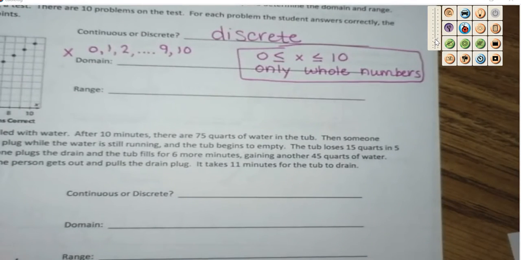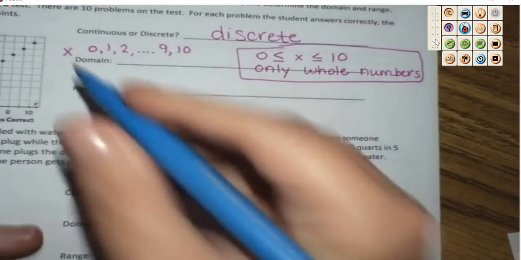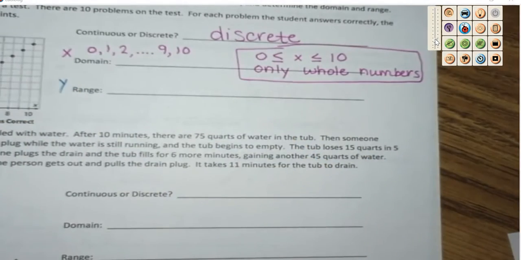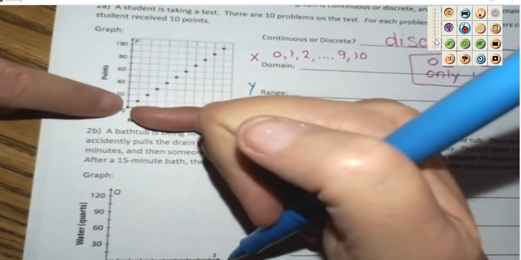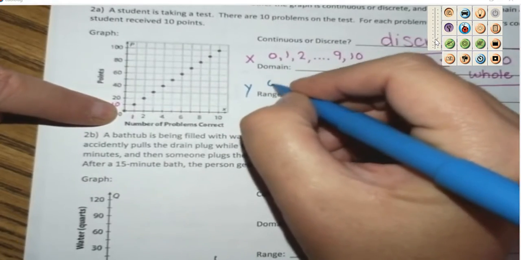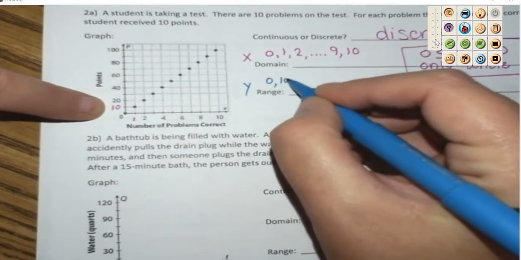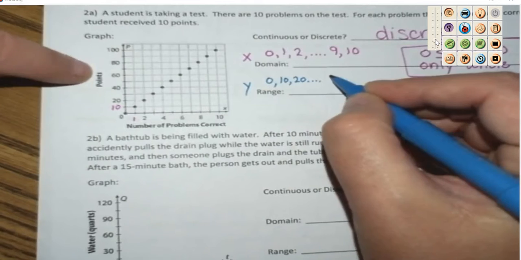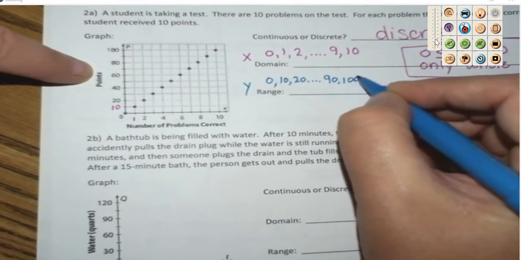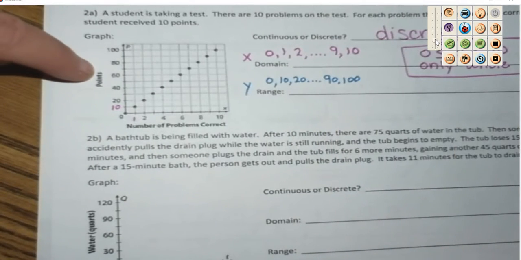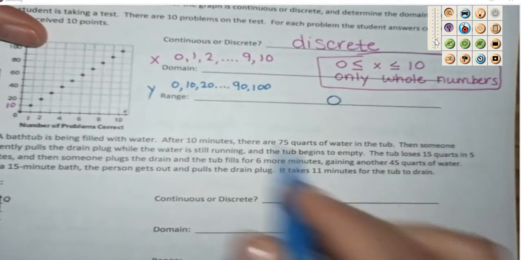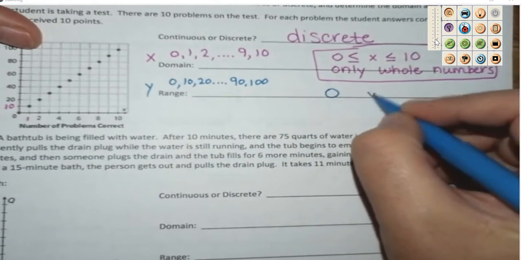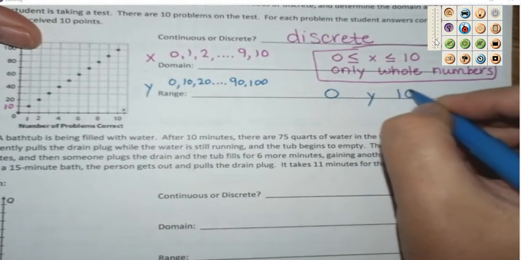Okay, the range is only looking at y values. So when I'm looking at just the y's, so ignore the x-axis, the y's. The smallest y that's on there is 0. Then it goes 10, 20, 30, 40, 50, 60, 70, up to 90, up to 100. So again, the smallest goes first. Whatever variable you're using, we're using y. The largest goes last.